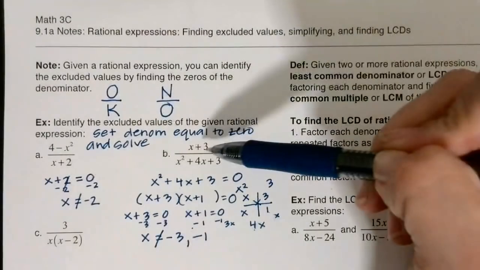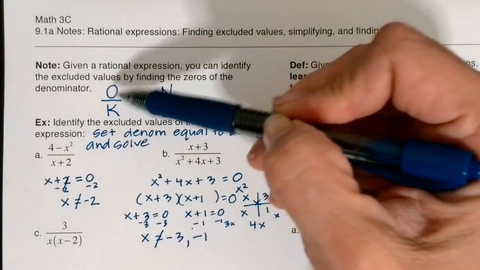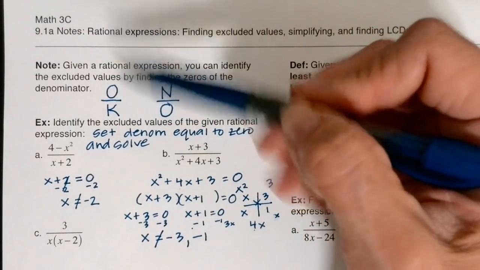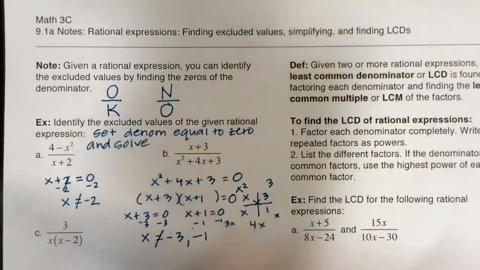Sometimes students will ask me, well, what about this guy in the numerator? It's okay for that to be 0, so we don't even need to look at it. We're strictly focusing on the denominators in these ones.